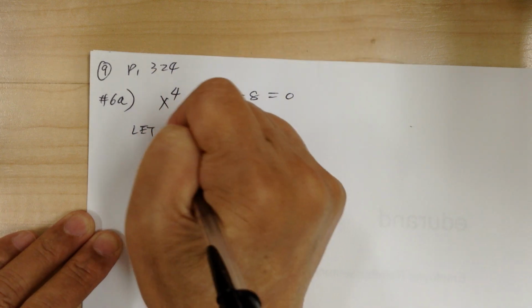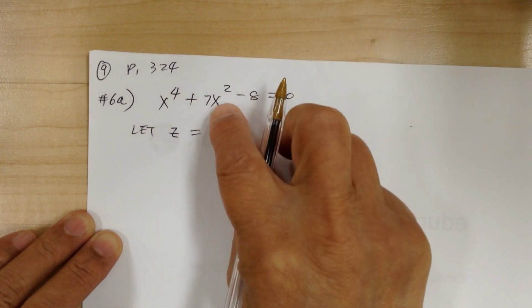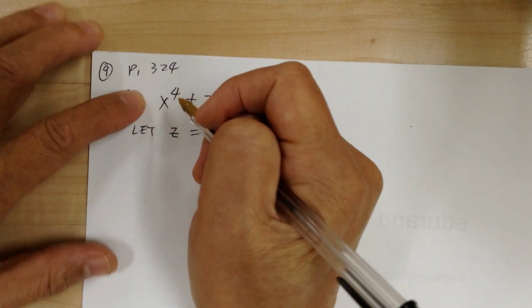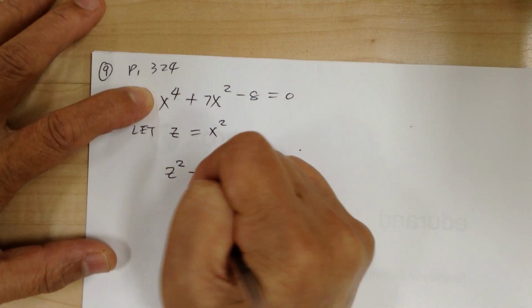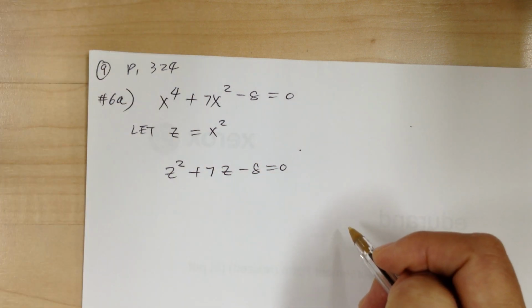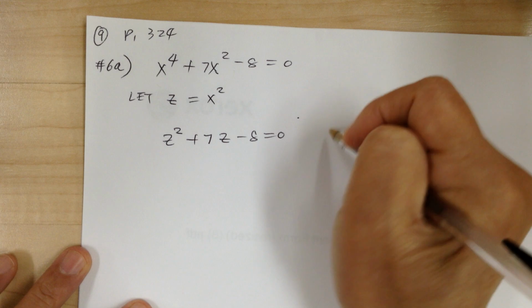So what you do is you can choose any letter. I like to use z. So z equal to x squared. Okay, so z equal to this part over here. That means this becomes z squared plus 7z minus 8 equal to 0. Now you can use just like a quadratic formula.